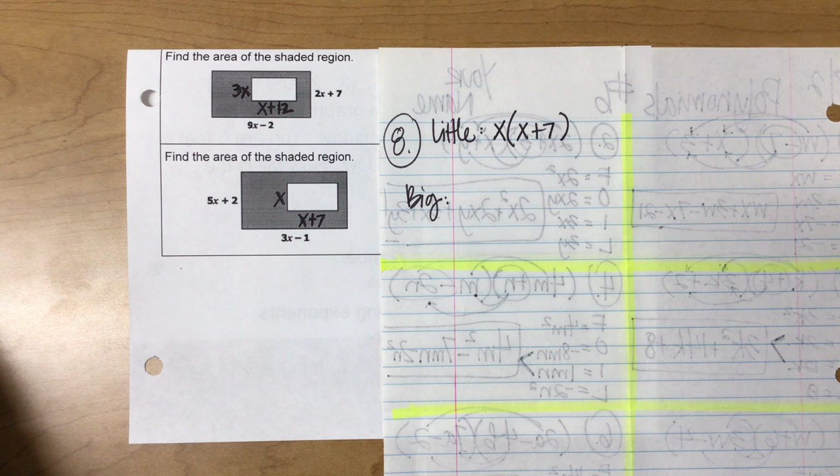Anyway, did you do x times x plus 7 on the little box? In-person students? Still not showing up. Oh, look at those seconds tick by. There it is. It's catching up. I'm at 57. We're live.